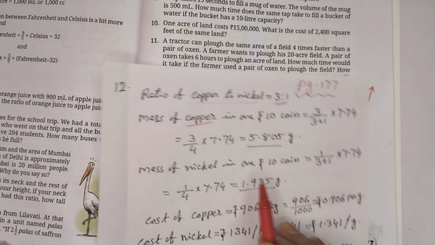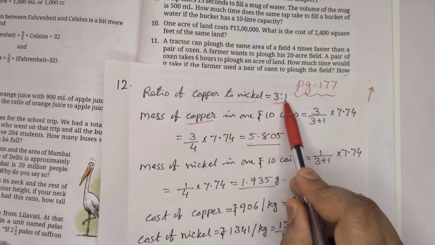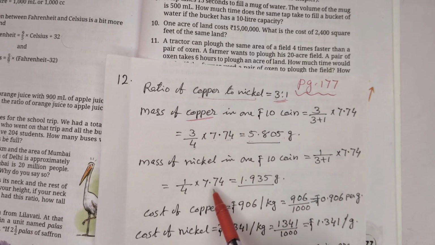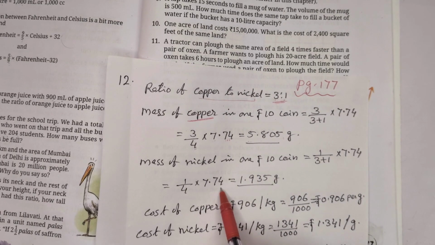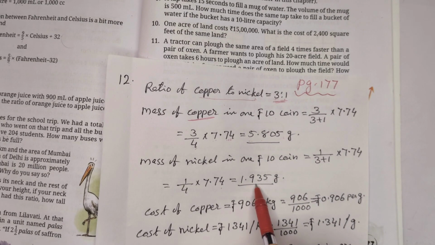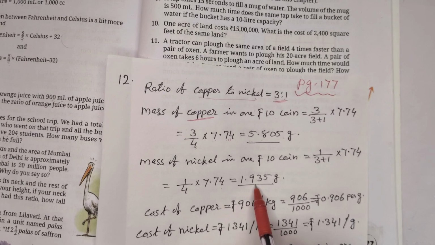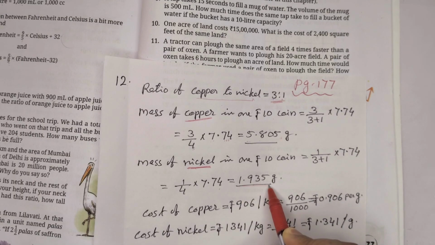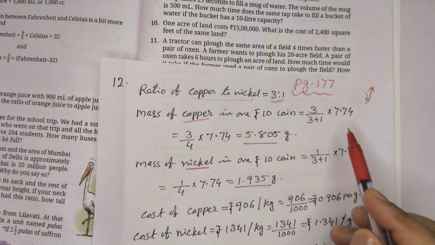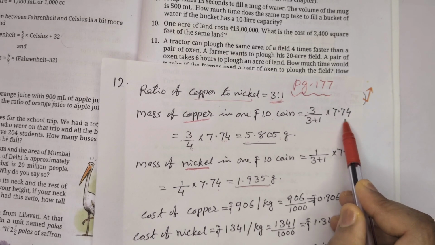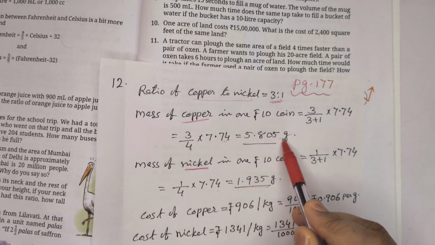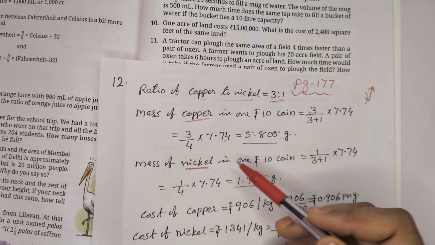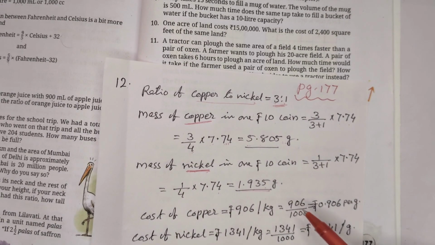In the same way, the mass of nickel. Here we have taken 3 parts. Now for nickel, 1 by 4 of this 7.74 coin weight, that is 1.935 gram. So nickel in one coin is 1.935 gram. So the total weight of the coin is 7.74. Out of that, 5.805 gram is copper and 1.935 gram is nickel.